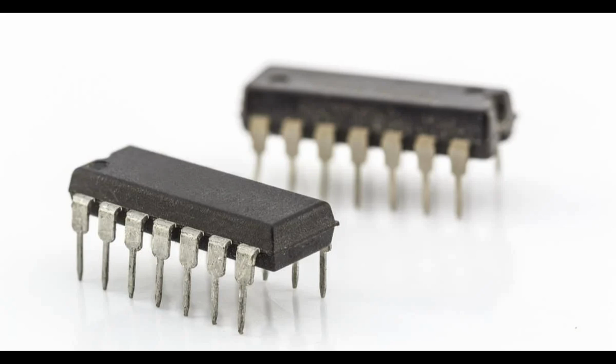HTL, high threshold logic. Uses higher voltage thresholds for logic levels, enhancing noise immunity. Historically used in noisy industrial environments.